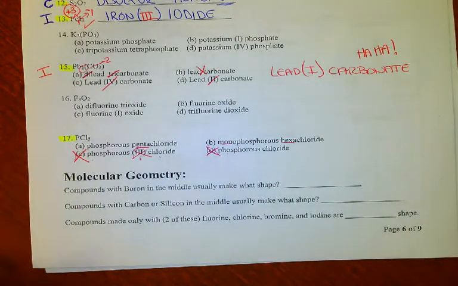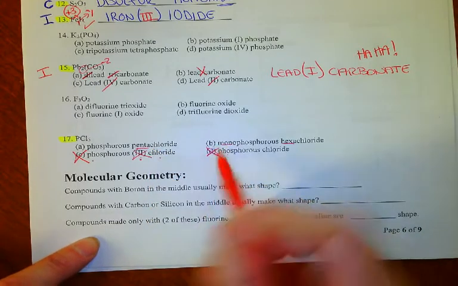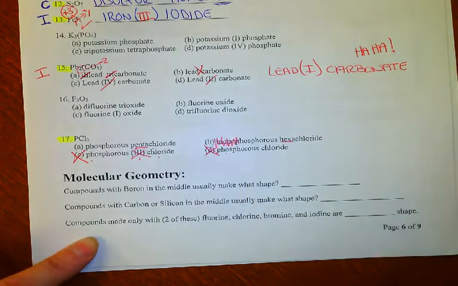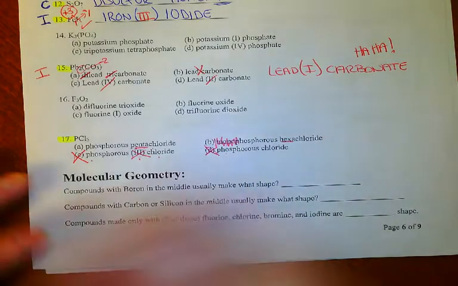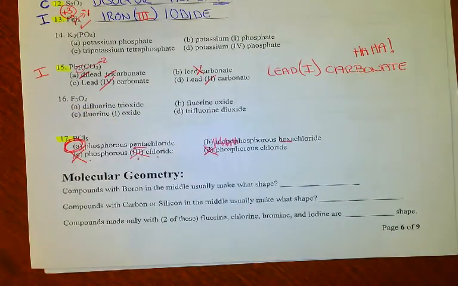Okay. So now we can check. Phosphorus pentachloride looks fine. Monophosphorus, I never start a name with mono. Mono only goes to the second element. So I know that one's garbage. Plus hexa is 6, not 5. There's my answer.